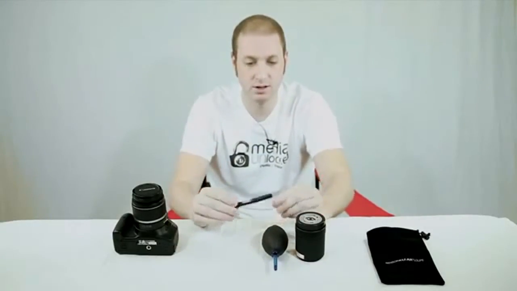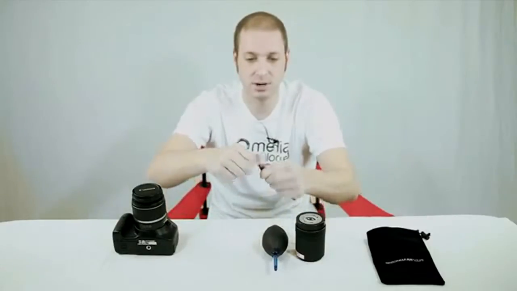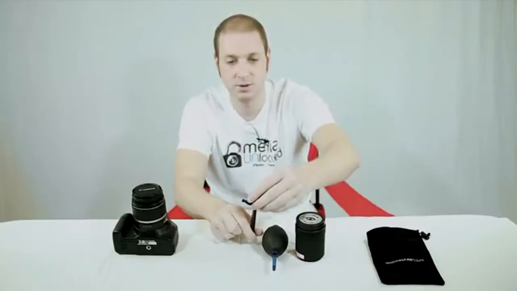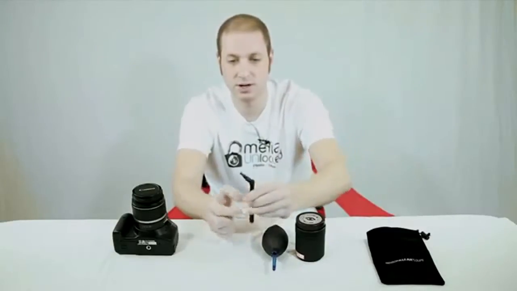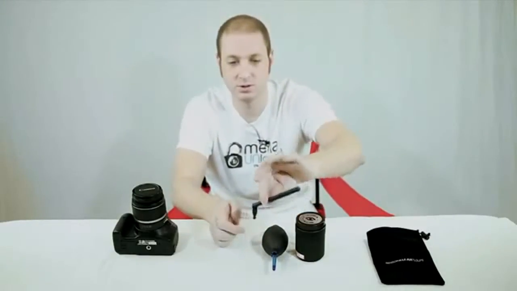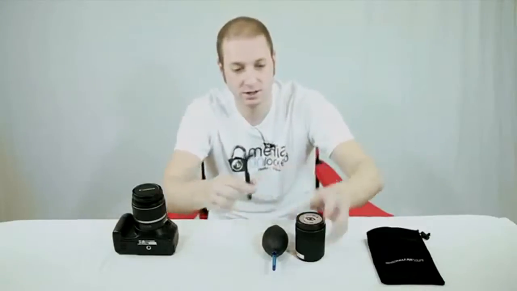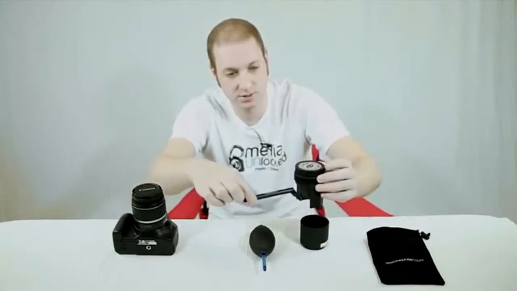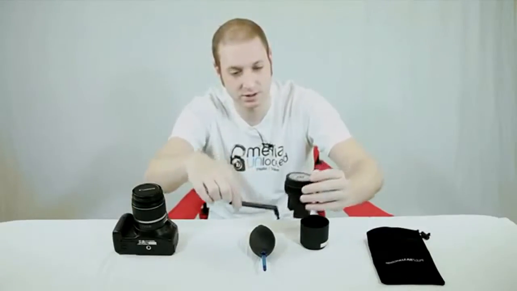And then you have your lens pen. This piece just pops right off the top. And the nice thing about this lens pen is that it maneuvers in different ways here, so it's able to get into specific spots, because it's kind of hard sometimes to get into a specific spot. With this, you've got to be able to get in there and wipe down your sensor.